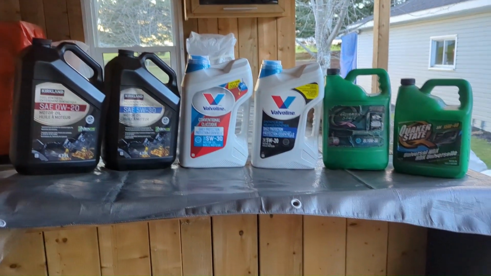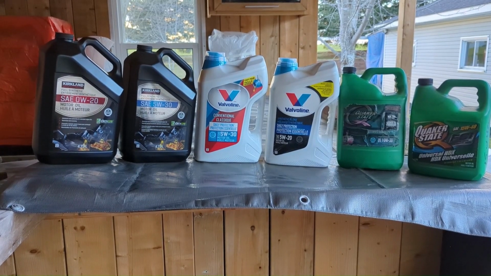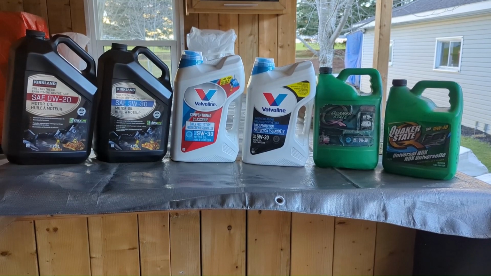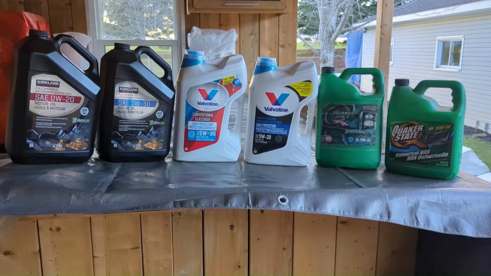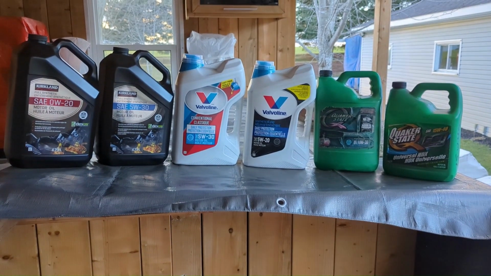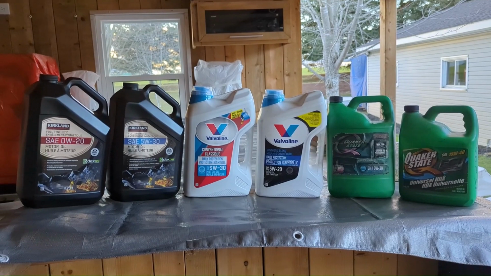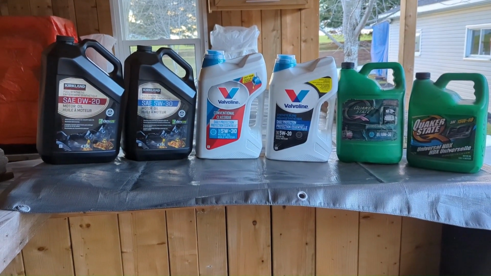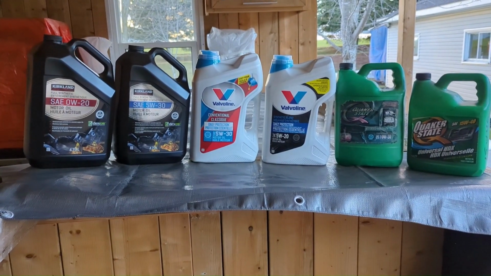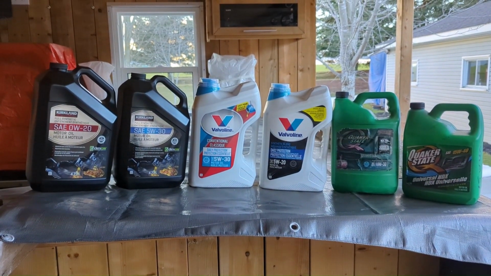So we have a variety of oils here. Don't look at any of the brand names, because as you can tell, there are all different ones here. I'm not loyal to any brand. I buy good quality oil and whatever's on sale, and I stock up. That's why there are multiple ones here. So don't say that guy's getting paid by an oil manufacturer or something. I'm not. Like I said, I buy whatever's on sale.